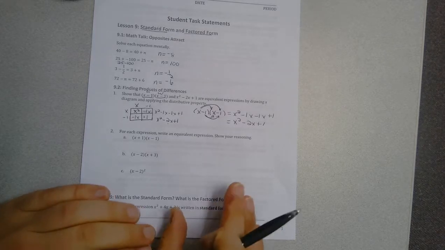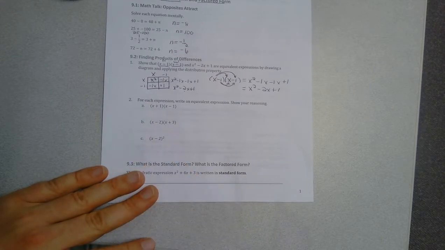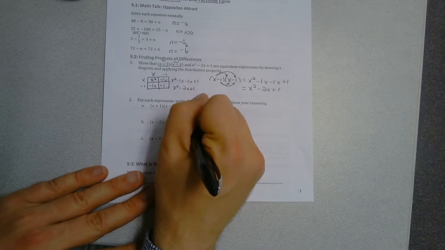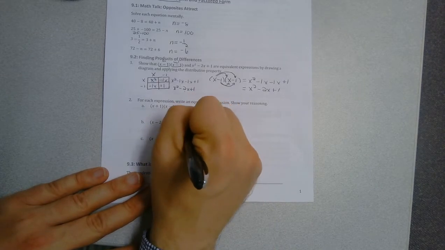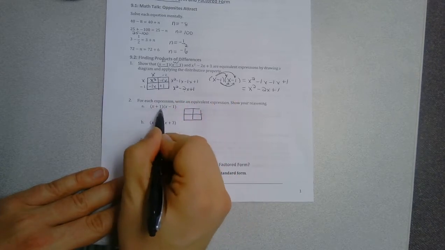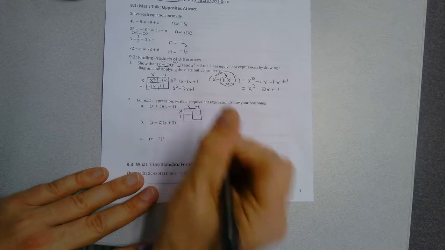Now here, we have to write equivalent expressions. So I'm going to draw an area model. In drawing that, we're going to have two parts. We have x and a plus 1, so x and 1, and x and minus 1.